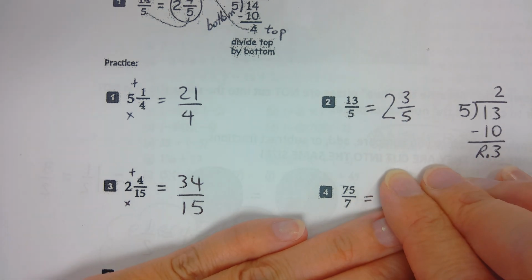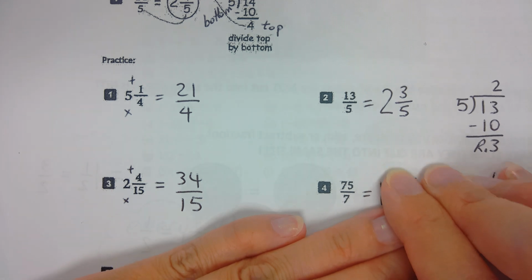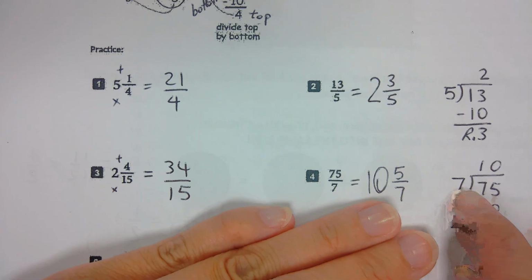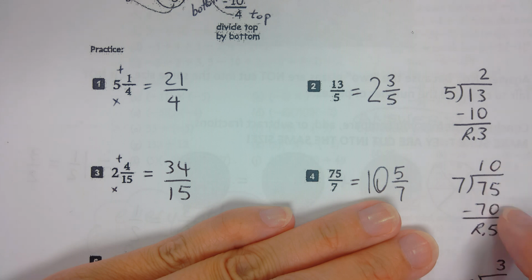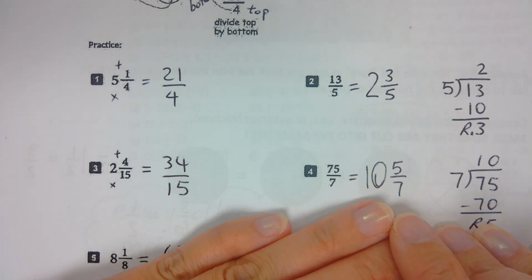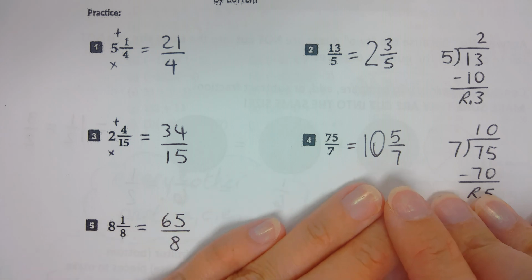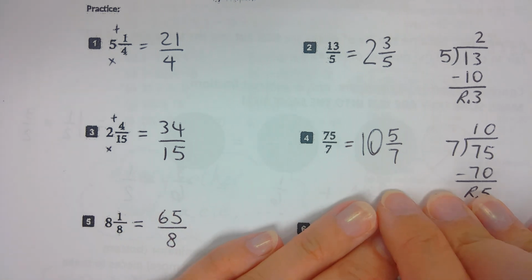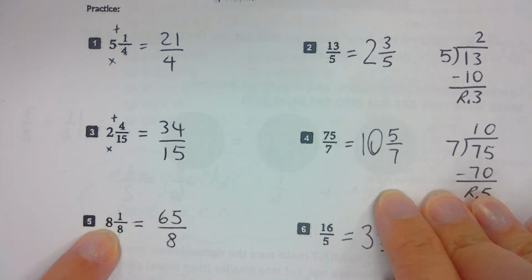Number 4, Alex. 10 and 5/7. 10 and 5/7. Okay, 7 goes into 75 10 times. Okay, when you subtract it, you get a remainder of 5. Okay, number 5, Richard. 65 over 8. 65 over 8. Good. 8 times 8, 64 plus 1, you get 65 over 8.